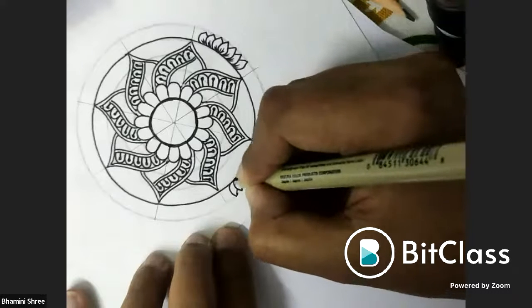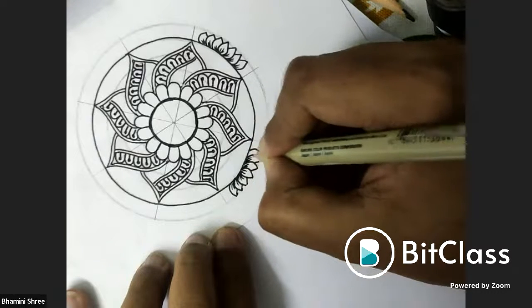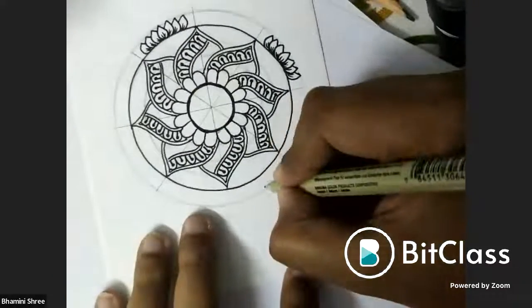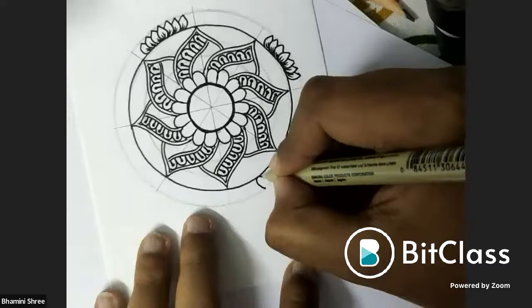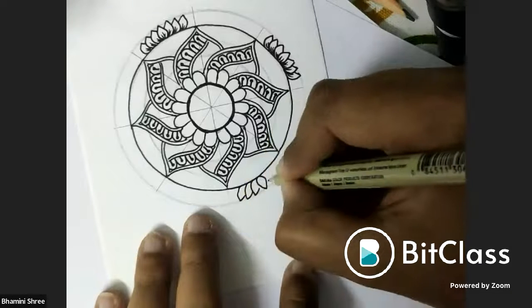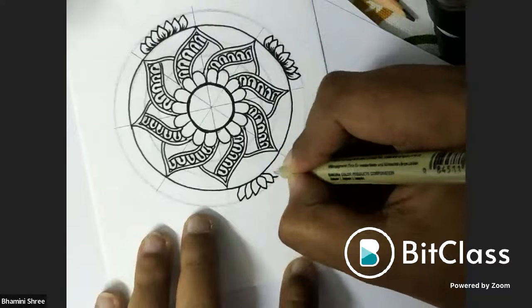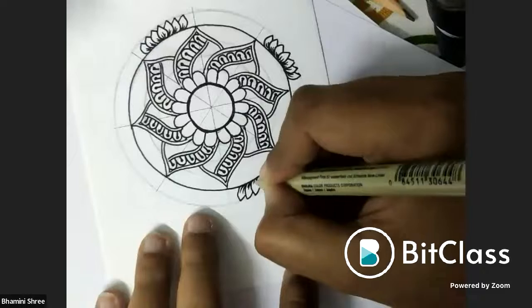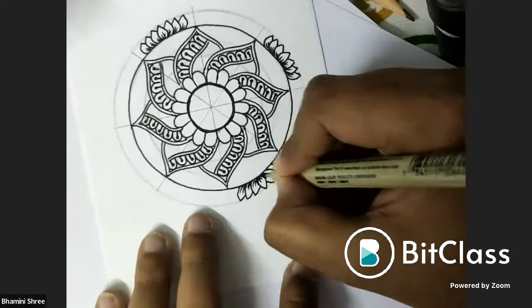Is this the only way we could have proceeded? No. This is one of the 1,000 ways in which we could have proceeded. So far, all the things that we have used are dependent only on the fundamental patterns that we learned in the beginning. That's all that we have used so far.